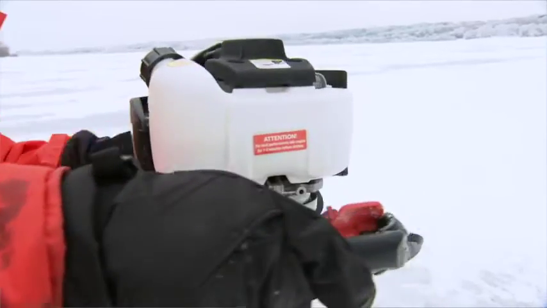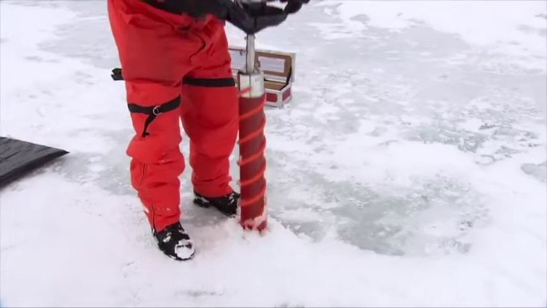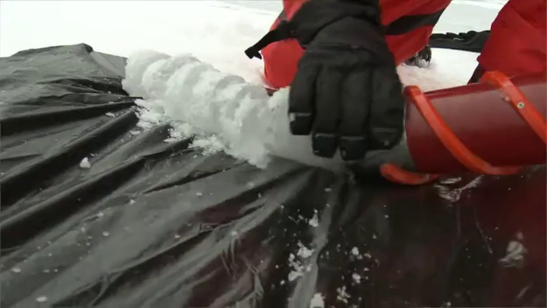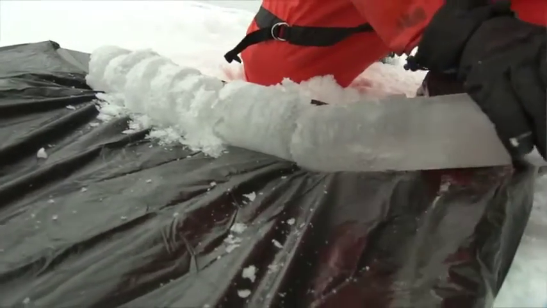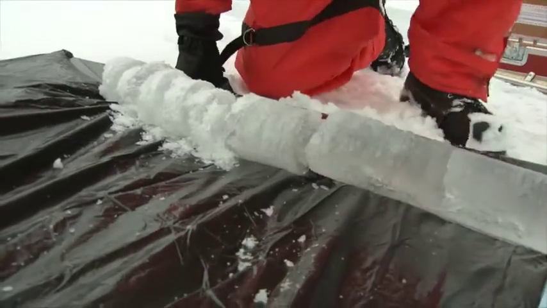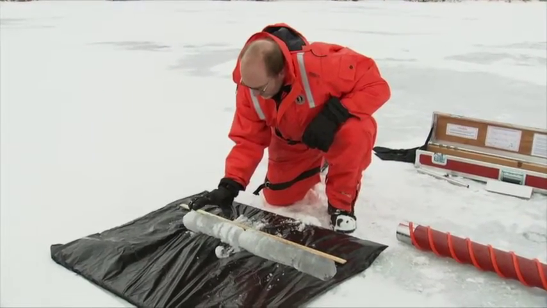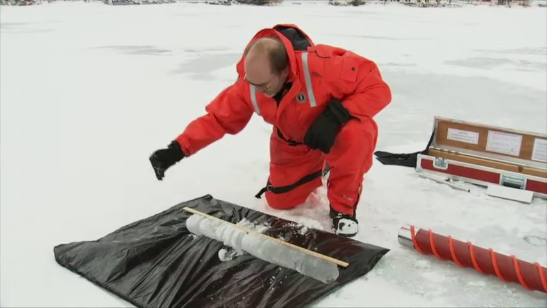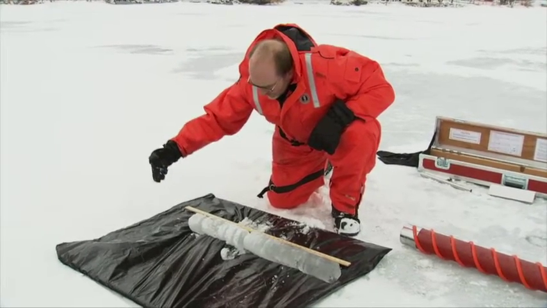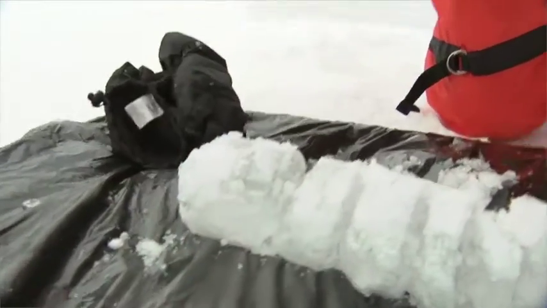It allows us to extract a core and help us to visualize what the profile of the ice layer looks like. So here's my core. The thicker this layer is on top of the ice cover, the less solar radiation can impinge and penetrate the ice cover.